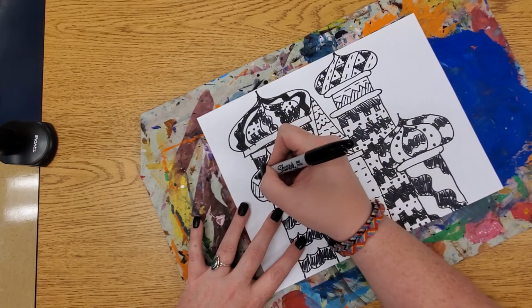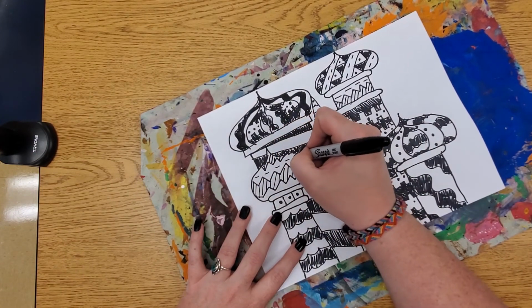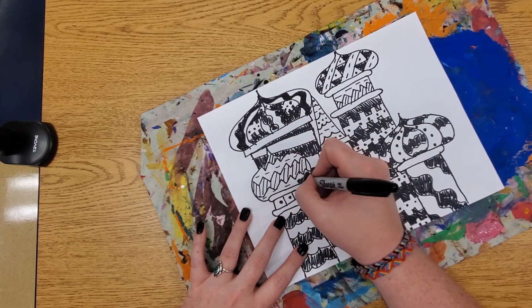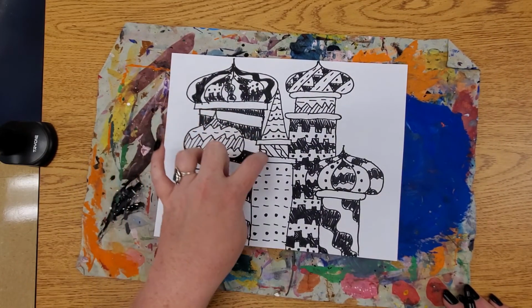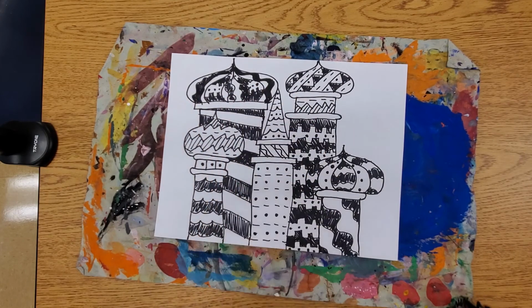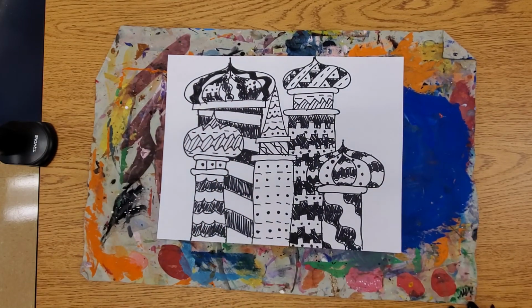And then let's just repeat that pattern. I like that pattern. Now, if you want to, you can do some smaller patterns inside these open spaces, or you can just leave them open to help increase contrast.